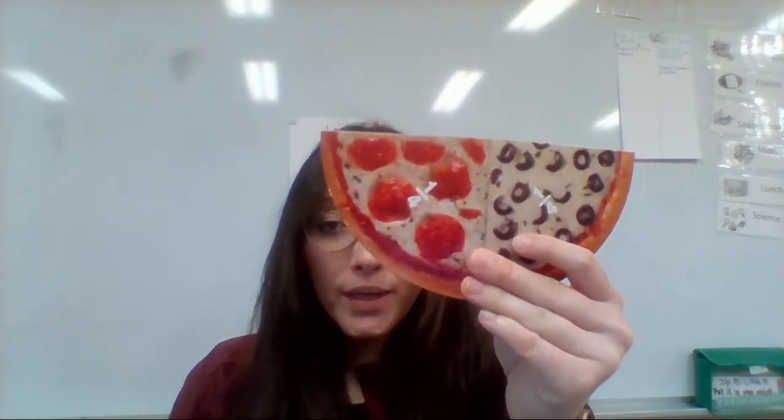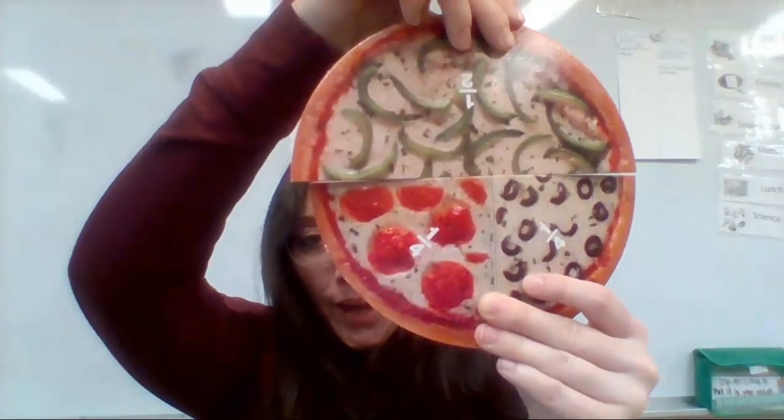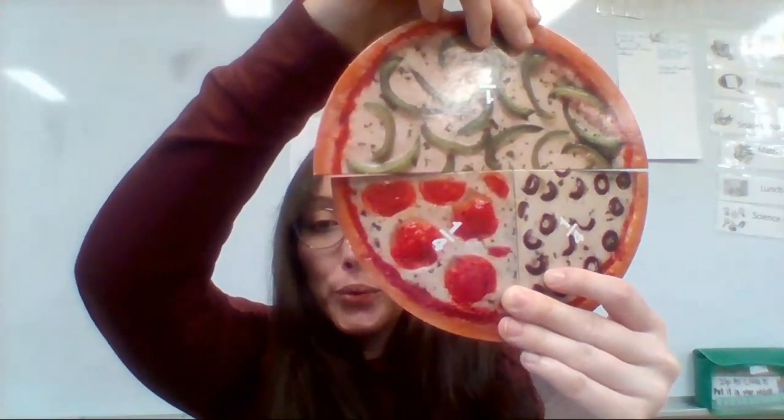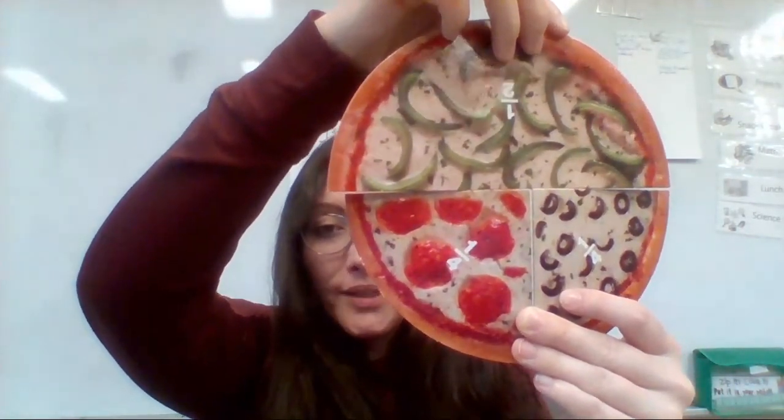What if I took 2/4? Okay, so what if I have 2/4 here? Here we go with the 2/4. Now I have 2/4 of the pizza. Is that going to be greater or less than or equal to 1/2? It's equal. Because if we know that 2 is half of 4 and 1 is half of 2, these are both half of the pizza. So they are the same.